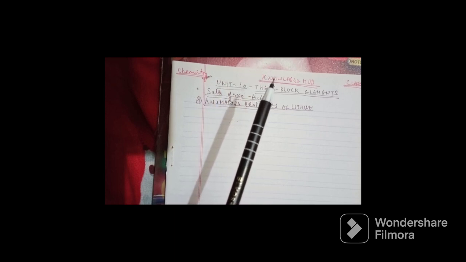As a result, there is an increased covalent character of lithium compounds, which is responsible for their solubility in organic solvents. Further, lithium shows a diagonal relationship to magnesium, which will be discussed subsequently.